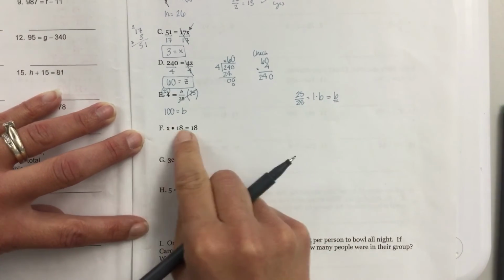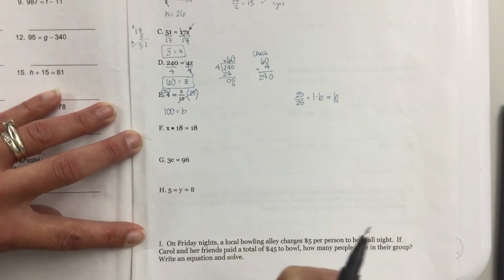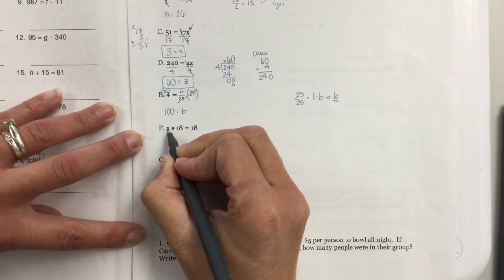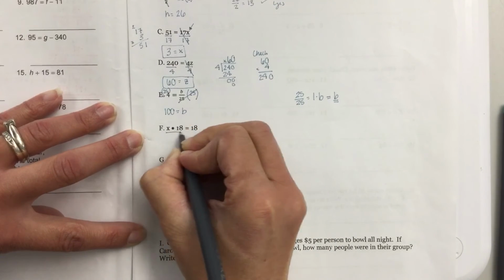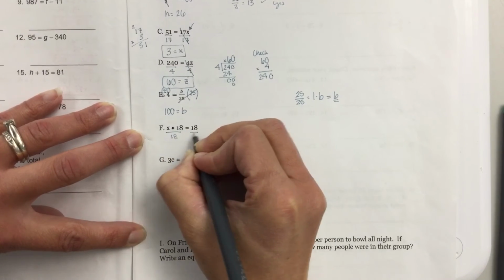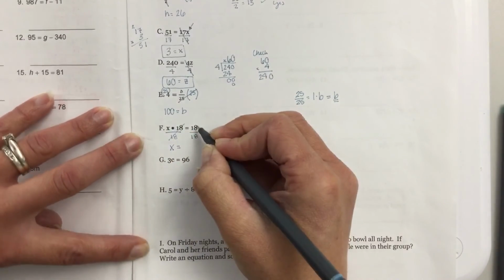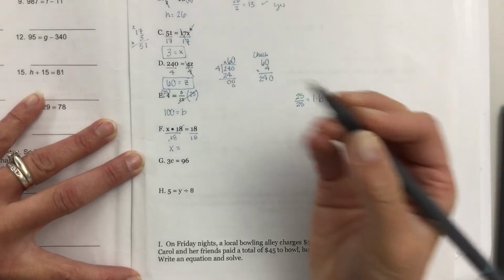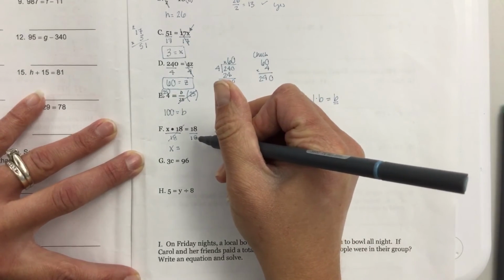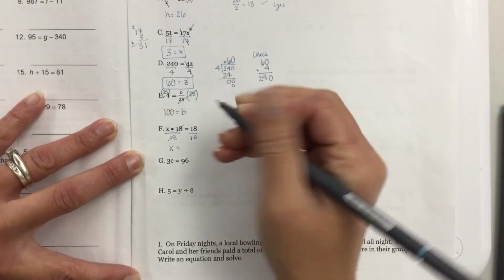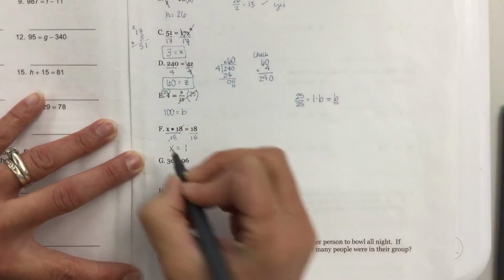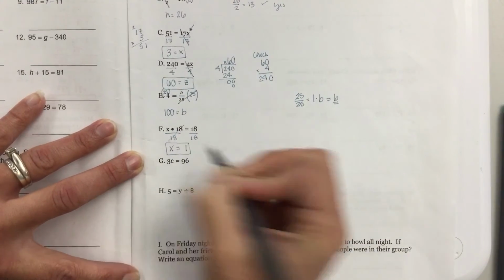So sometimes you might see multiplication represented by a dot. So x is right here, it's being multiplied by 18, so I'm going to divide by 18 on both sides. I put this problem in here because a lot of people will answer 0 for this. But the question is really asking how many times does 18 fit into 18, and the answer is 1.